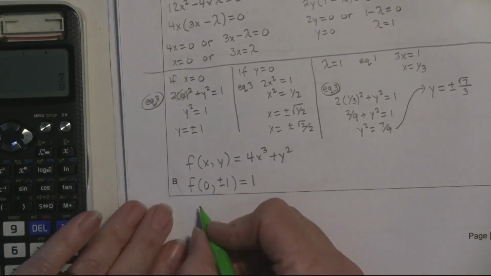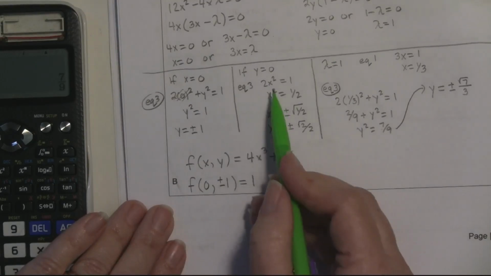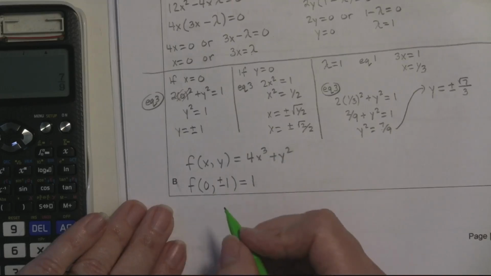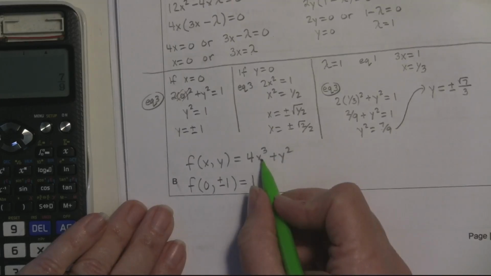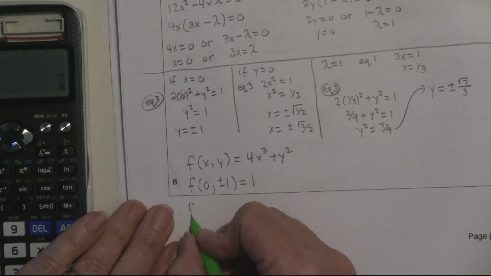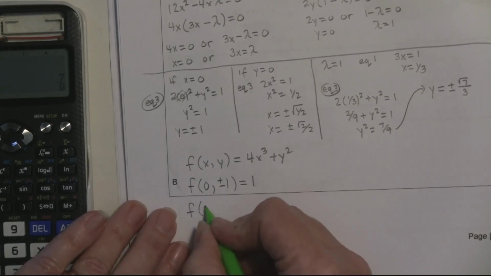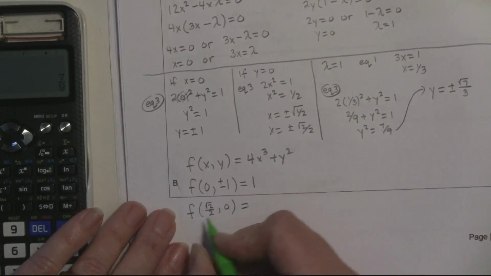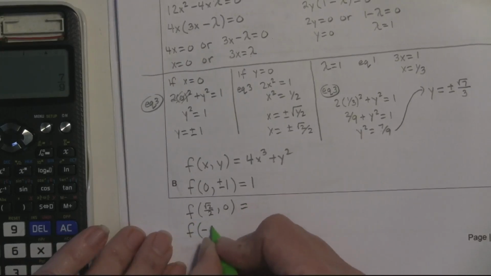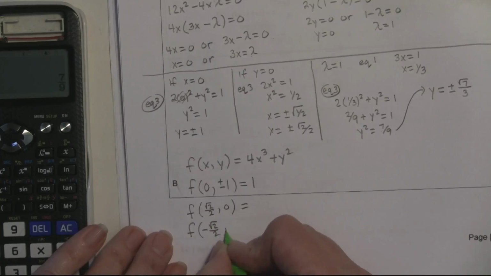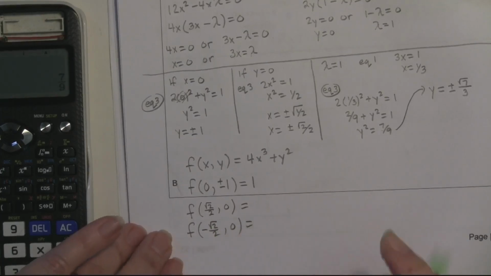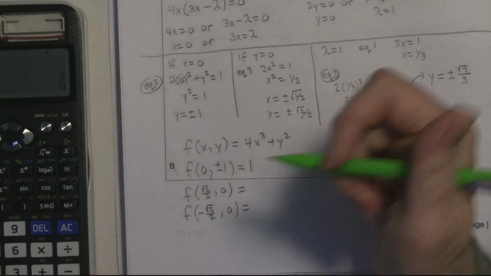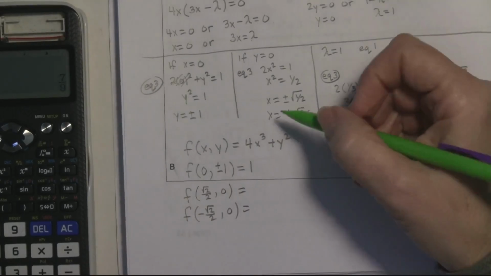Okay, great. Now the next one is y is 0 and x is plus or minus square root of 2 over 2, but it's x to the third, so that's going to make a difference. So I'm going to have here f at square root of 2 over 2, comma 0. And what does that equal? And f of minus square root of 2 over 2. And what does that equal? Because they are not going to be equal to one another like this one was.